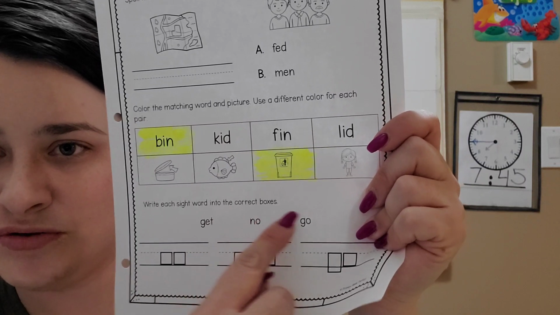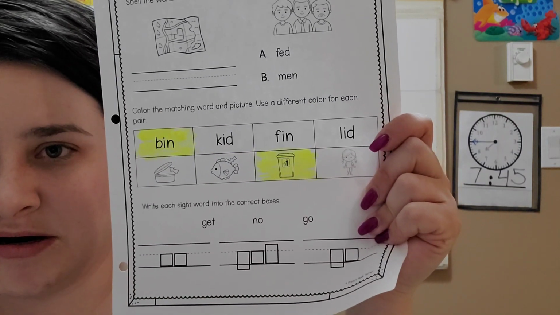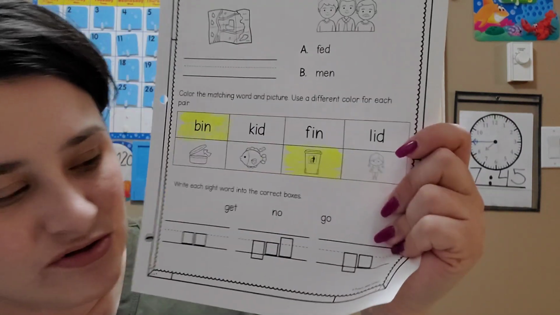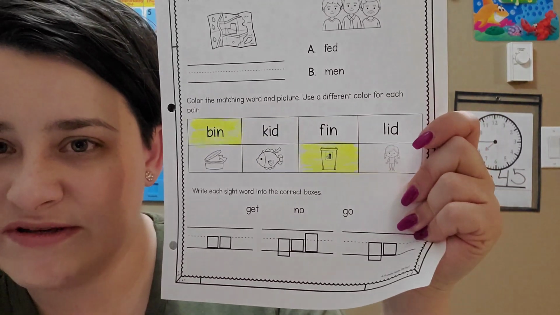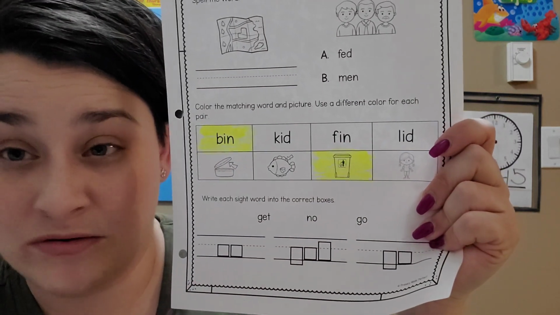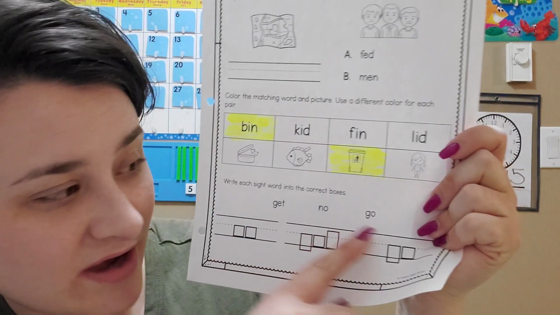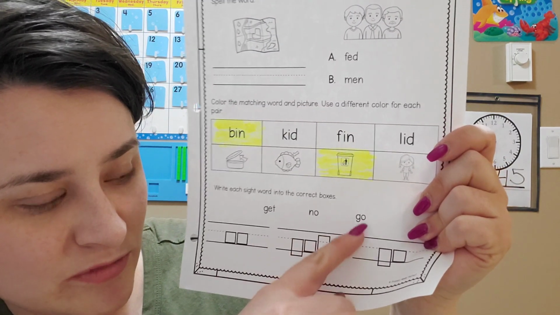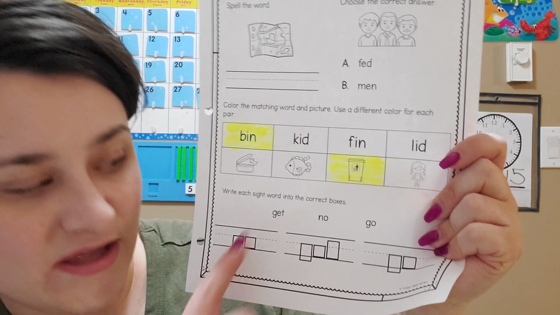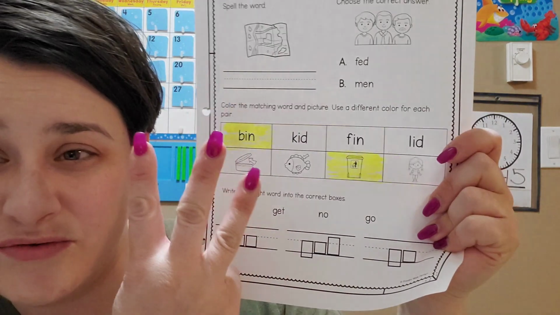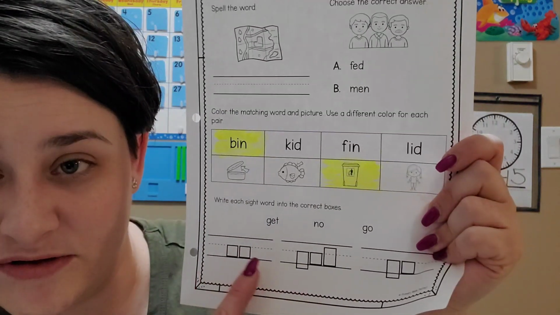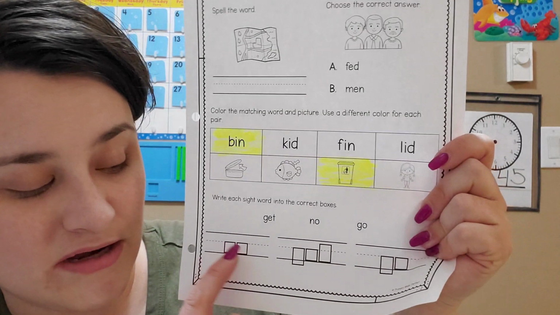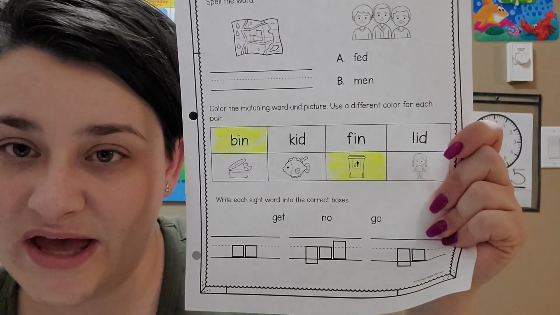So which 2-letter word could fit in here? Use our spelling. We always have test tips that say eliminate what you know is not correct first. So I know right now go has 2 letters, but it goes down below the line. That wouldn't fit here. Get has 3 letters, so definitely not a 2-letter one. So it must be no. N-O. Okay?